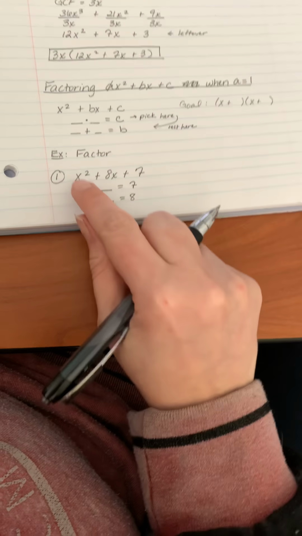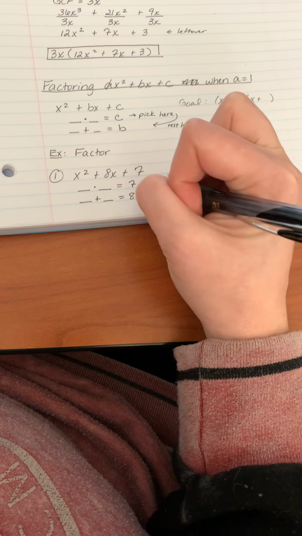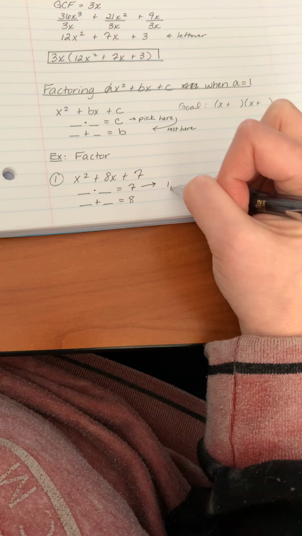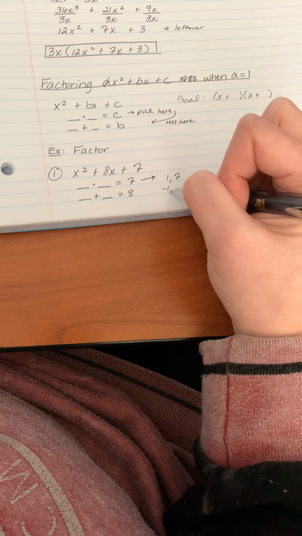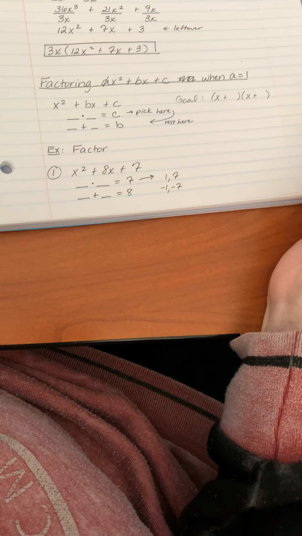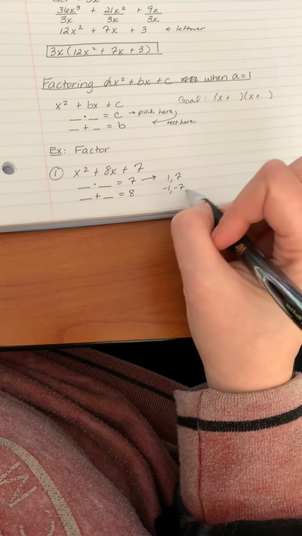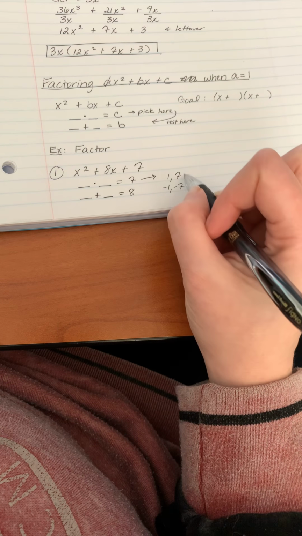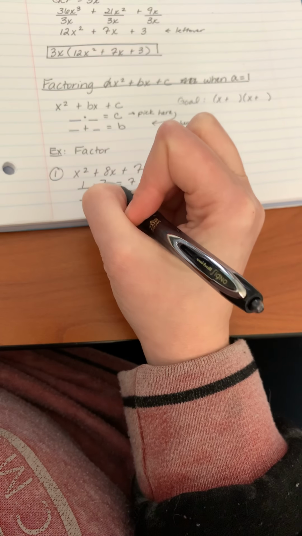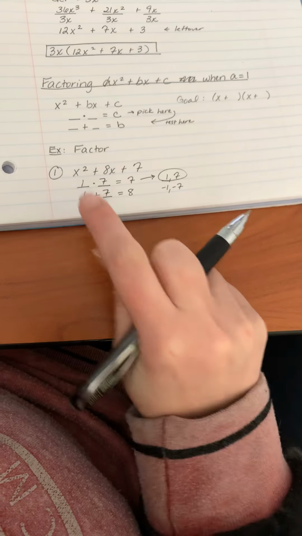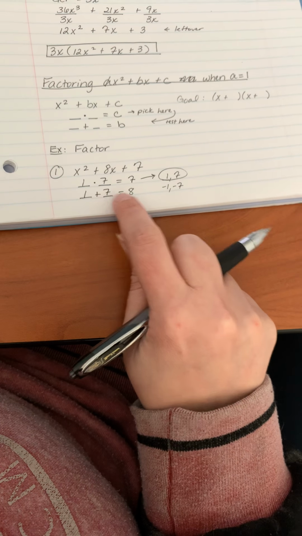Now, this only works if this is a 1 here. So what times what makes 7? We're going to pick all the factors of 7. That's 1 and 7, or -1 and -7, and that's it. Now which one of those adds to give you a positive 8? This would make -8, and this would make positive 8. So let's plug those in: 1 and 7. 1 times 7 does make 7, and 1 plus 7 makes 8.